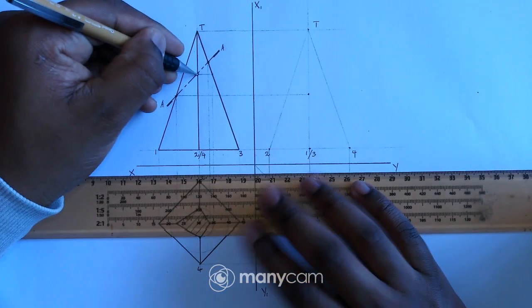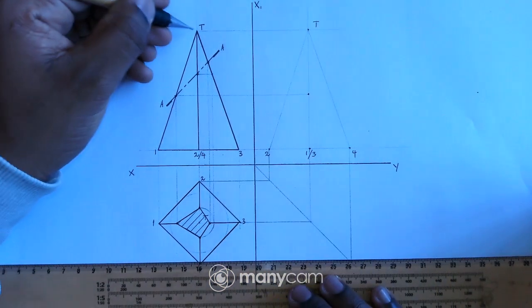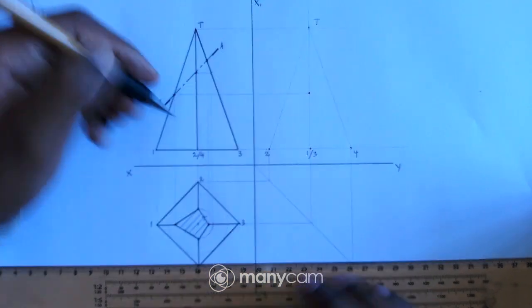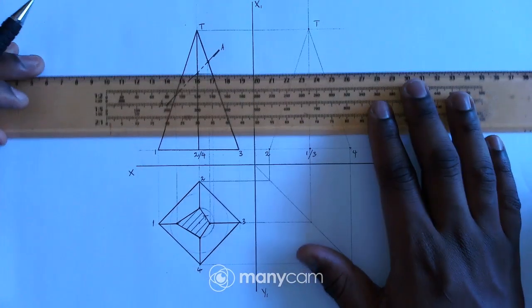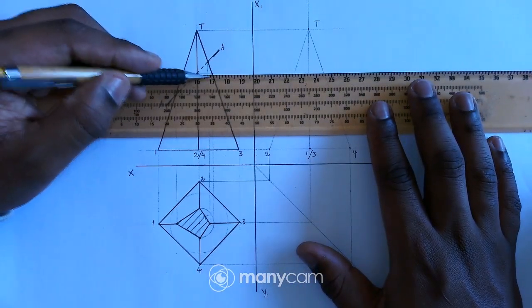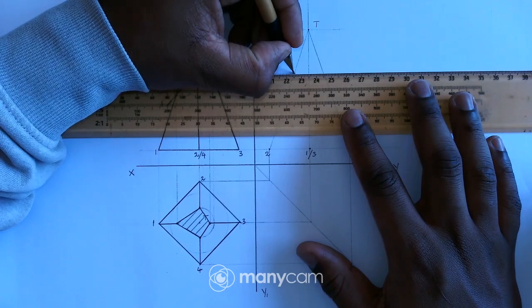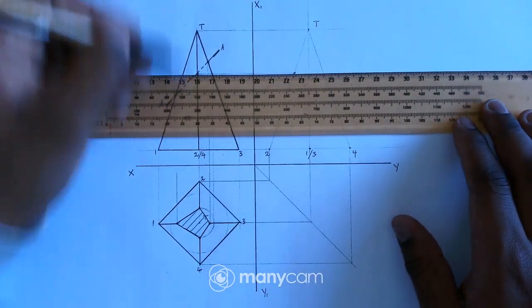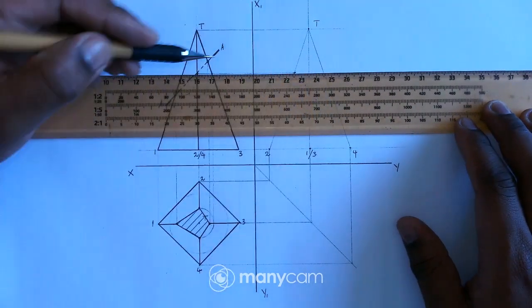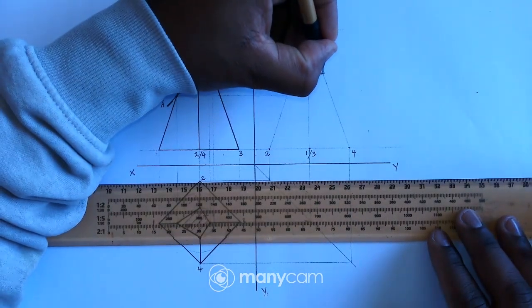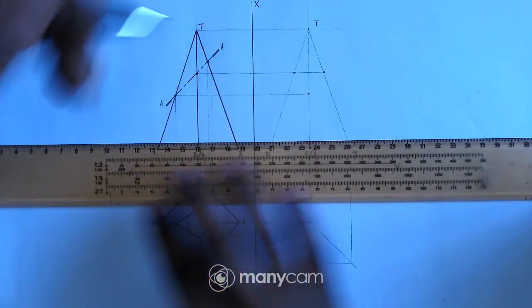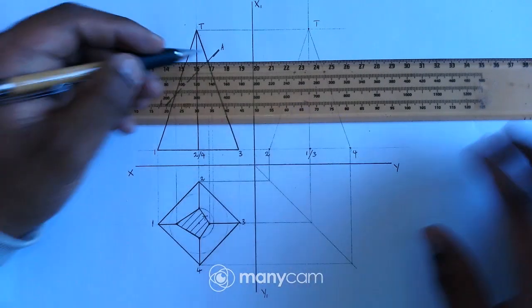Remember here we have 2 lines, we have T2 and T4. So I'll start with T2. T2 is right there, so that means I'll just project that point to T2. That means we have a point there, and then we have T4. T4 is this line, so I'll just project that to T4, and we move to the last point up there. So that point is on line T3.